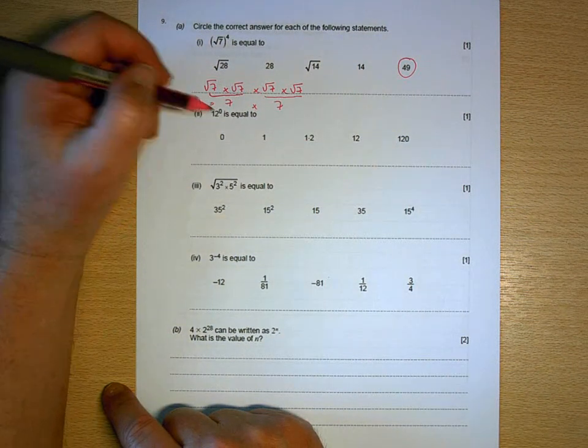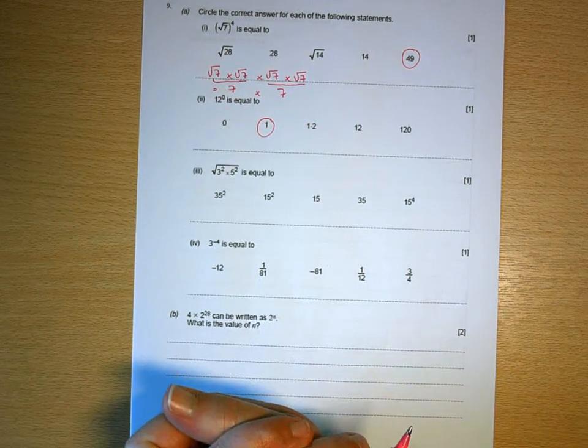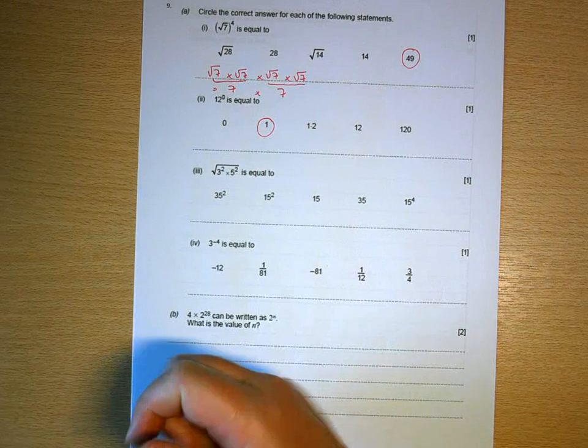12 to the power of 0, anything to the power of 0 is equal to 1. Okay, that's one that I banged on about when we did indices.